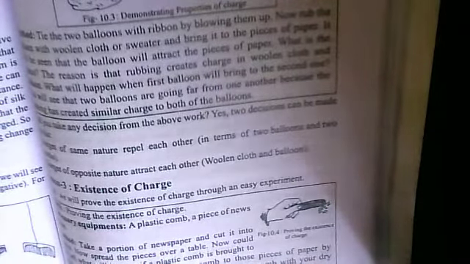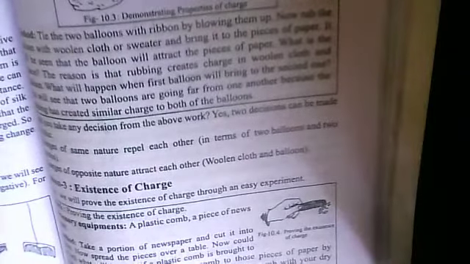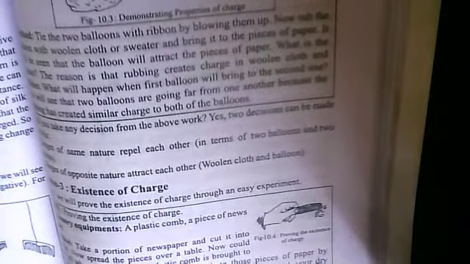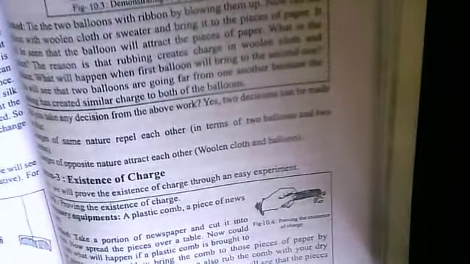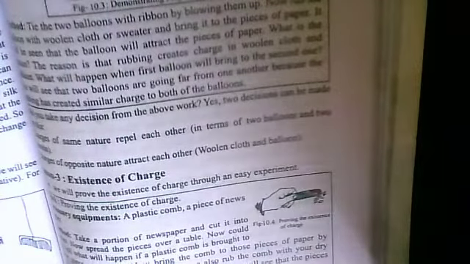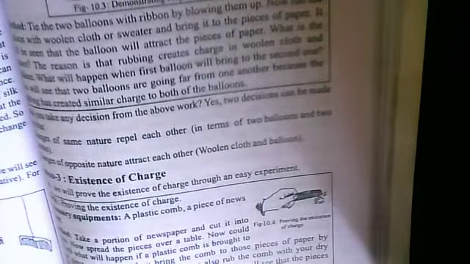So let us see the property of charge. What is the property of charge? Property of charge means the features, the characteristics of charge. How charge acts, I mean how charge behaves.